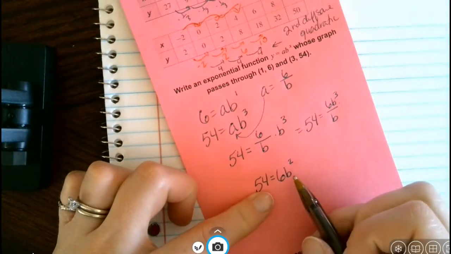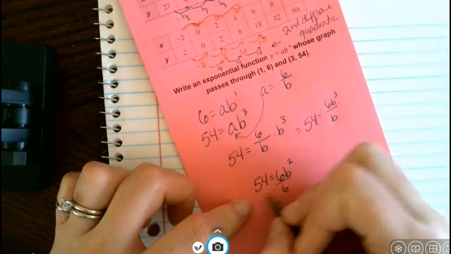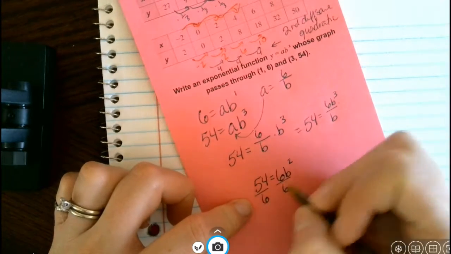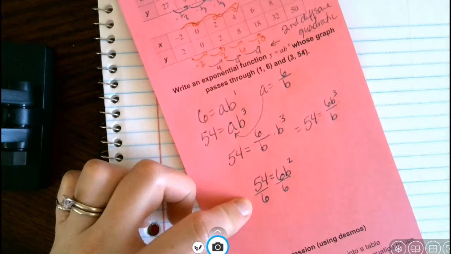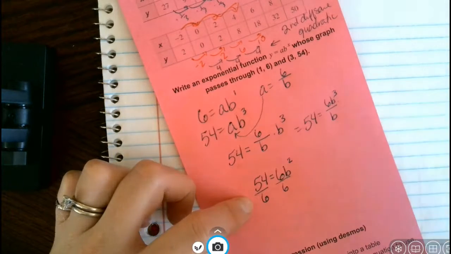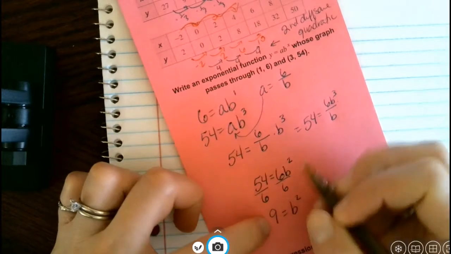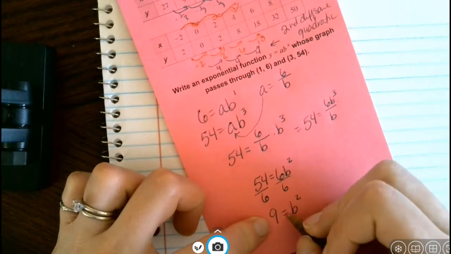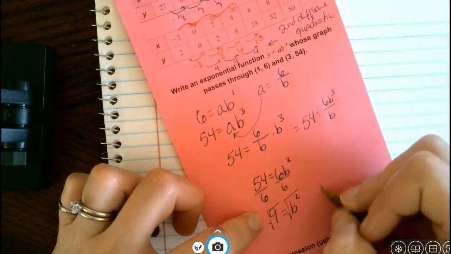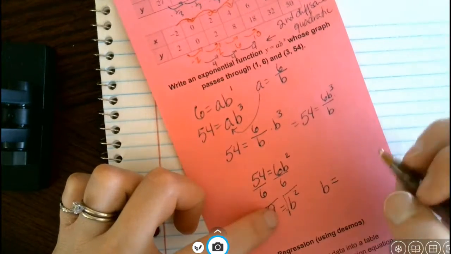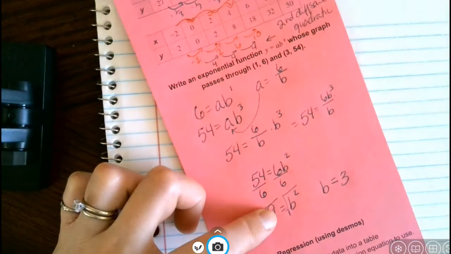Well, now I can just get that b by itself, so I divide both sides by 6, and I continue to simplify. And here I know that 54 divided by 6 is 9 equals b squared. Well, to undo that squared, I go ahead and take the square root of both sides. So b equals my 3.